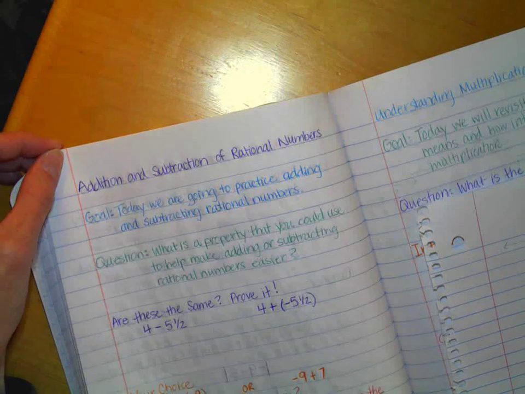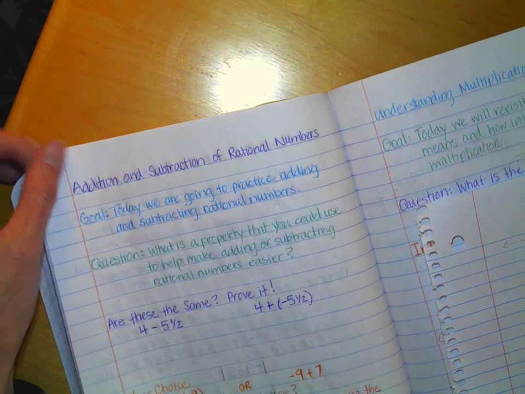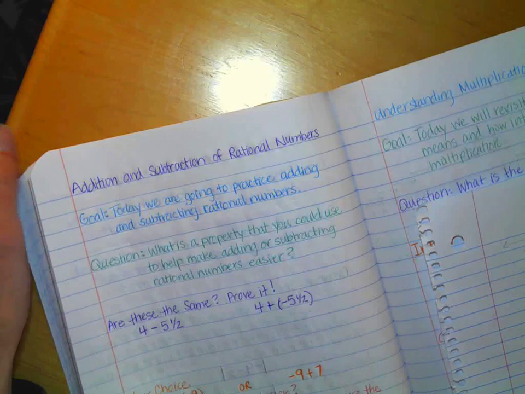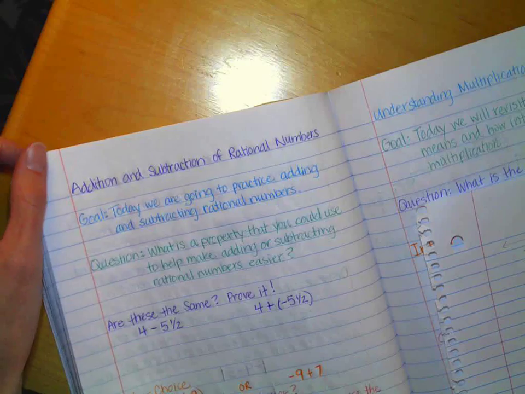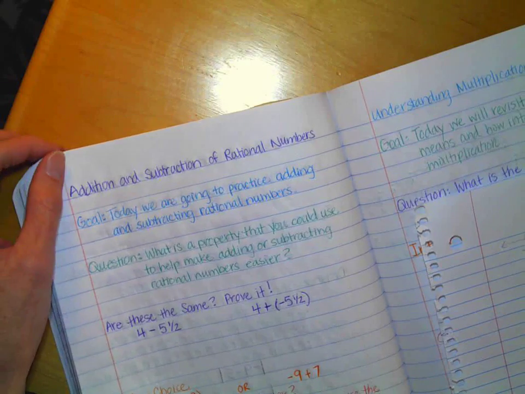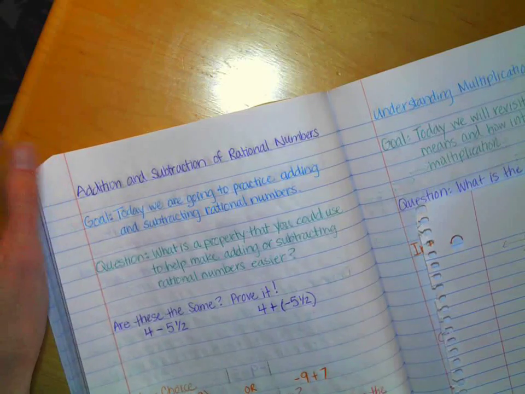when I look at your notes. All right, let's take a look at our goal one more time. Today we will be practicing adding and subtracting rational numbers. We did that. What is a property that you could use to help make adding or subtracting rational numbers easier? The answer for that one is, for adding only, it would be commutative property.